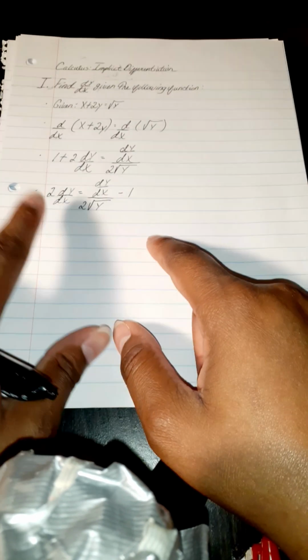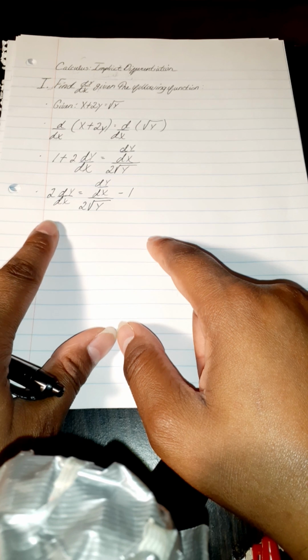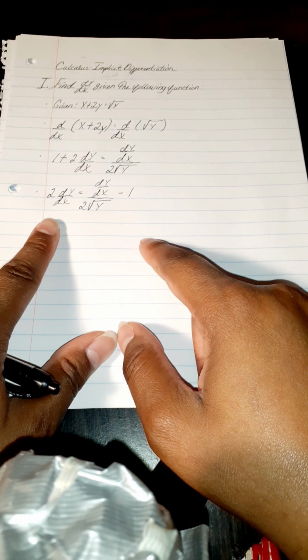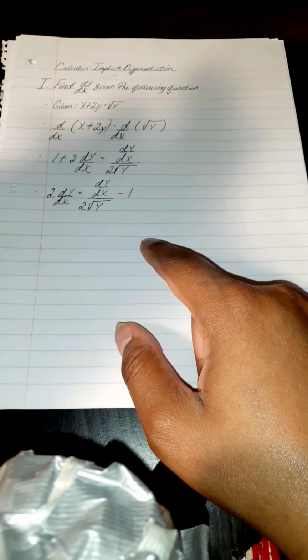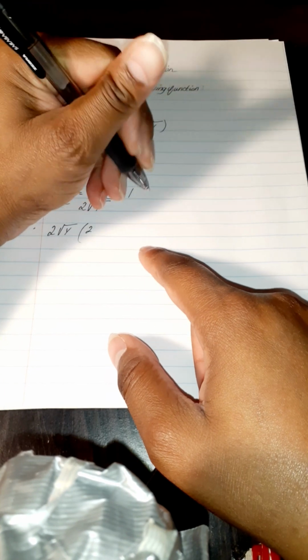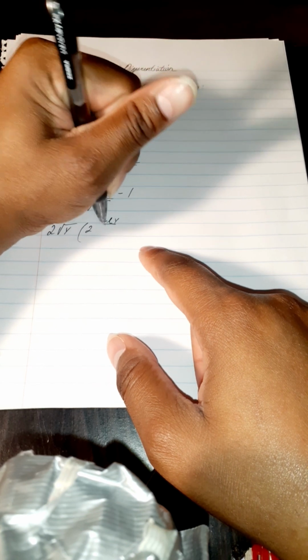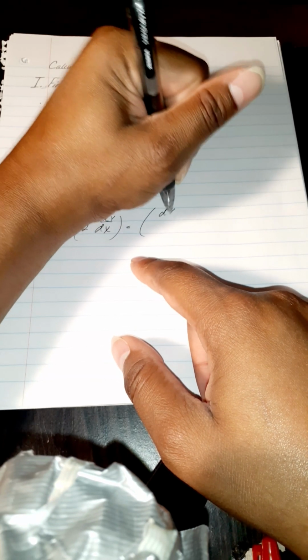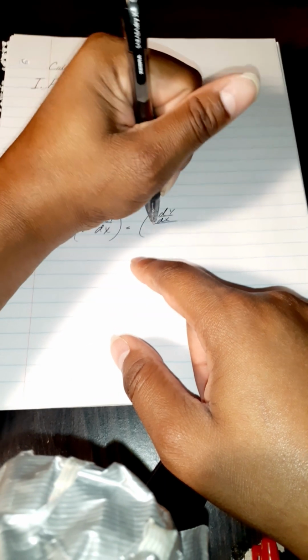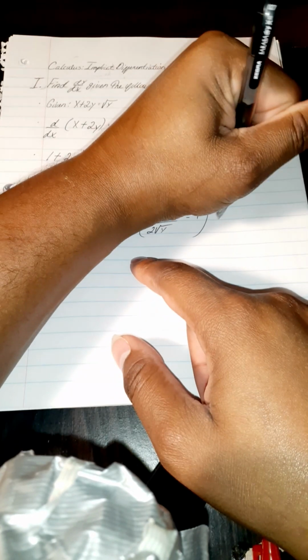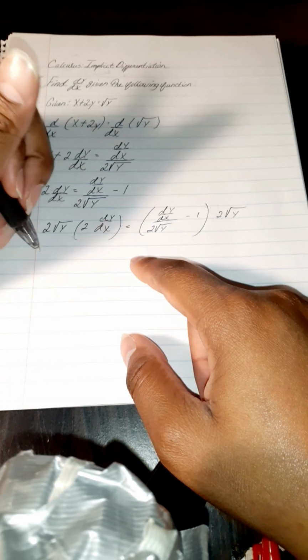So the next thing I'm going to do is multiply both sides of this equation by 2 times the square root of y. That'll get rid of the 2 times the square root of y on the other side, such that we can actually subtract it away. So that'll be 2 times the square root of y times 2 times dy/dx, and that's going to be equal to dy/dx divided by 2 times the square root of y, minus 1, and we multiply this side by 2 times the square root of y as well.